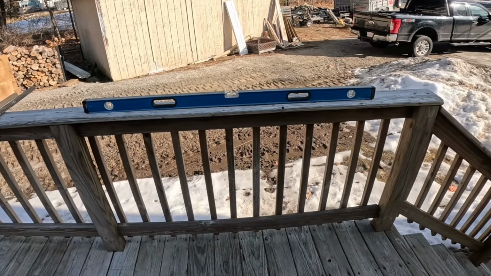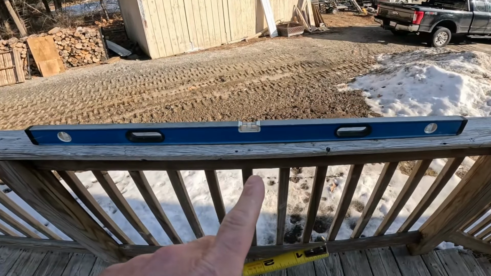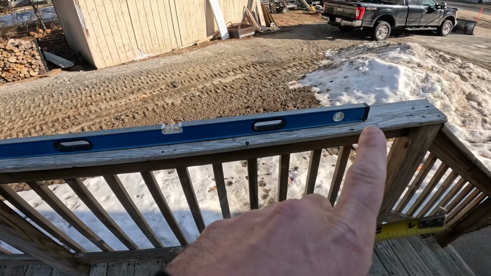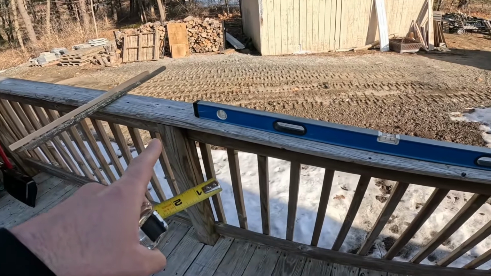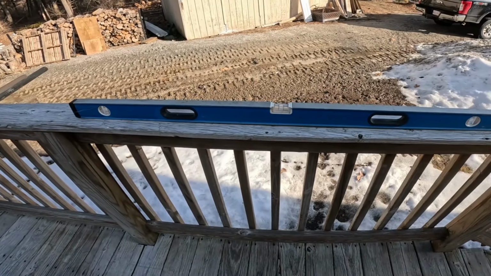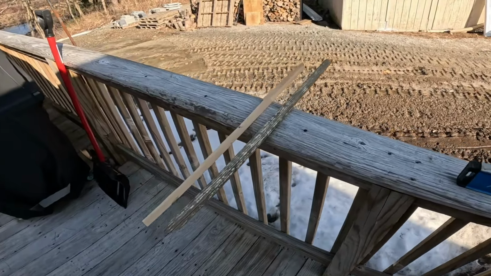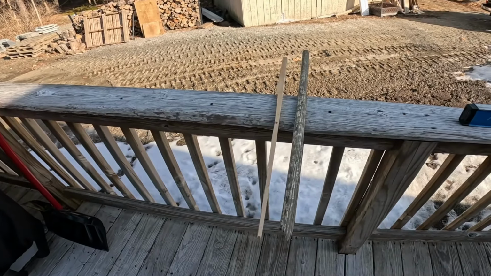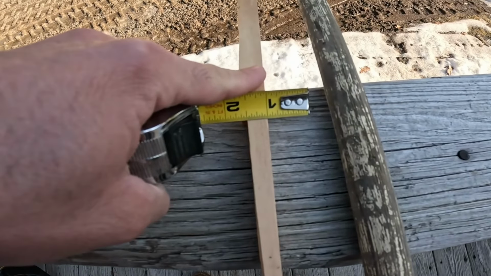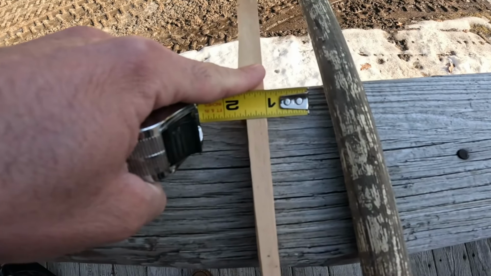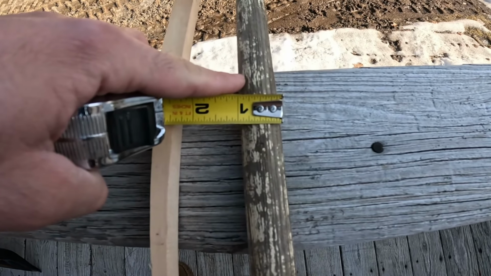I'm going to show you what I mean here with this 4-foot level. So if we want a 1/8 slope, what that's going to end up meaning is one side of the level is going to be 1/2 inch higher than the other. That should give us a perfect 1/8 slope. Right now this level is perfectly level, and I've got a couple things here to show you what I mean. This piece of wood right here is exactly 1/2 inch, and this broken rake handle here is exactly 1 inch.